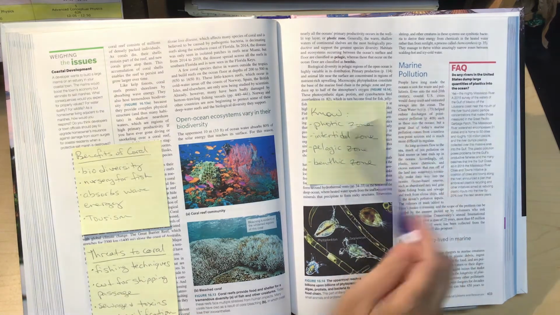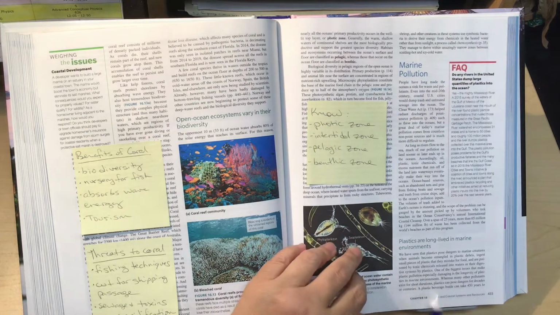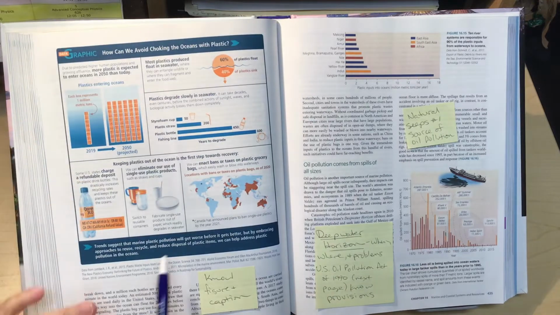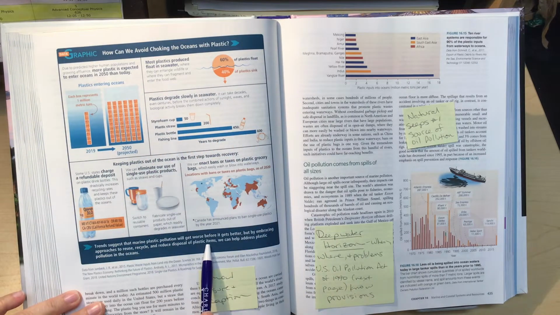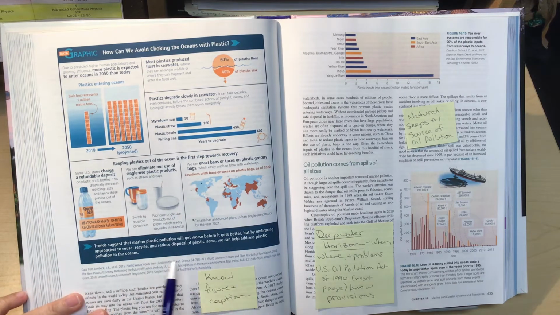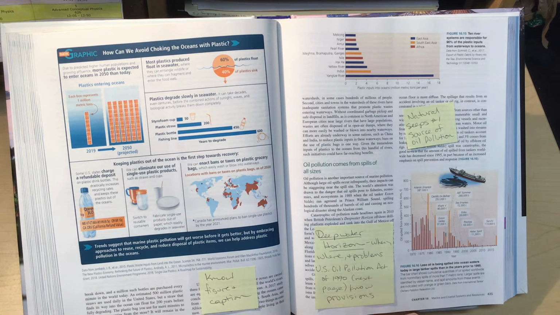Then we get to the next section on marine pollution, which is very important, but there's not much in this first little bit. When we turn the page, still talking some more about plastics in the ocean, because that is really one of the number one sources of marine pollution. So you should know this figure and caption and everything to do with that. Then we get over to oil spills, which are also a pretty serious form of pollution in the ocean.